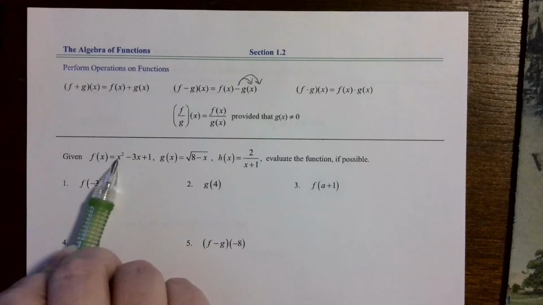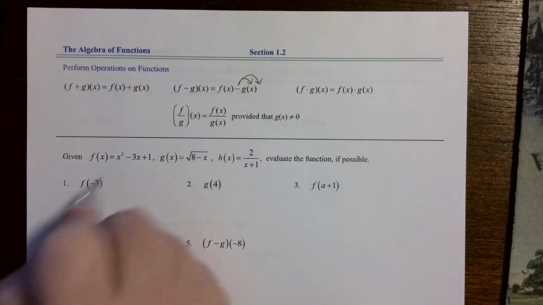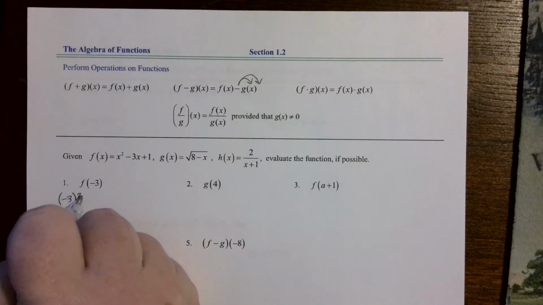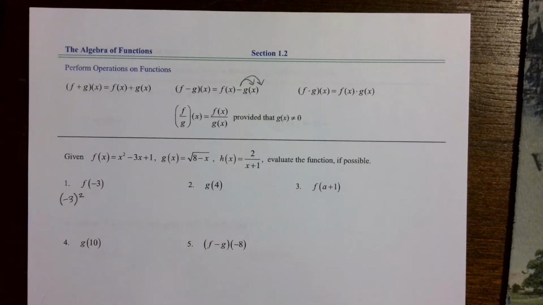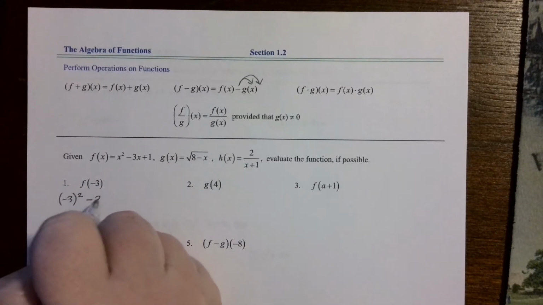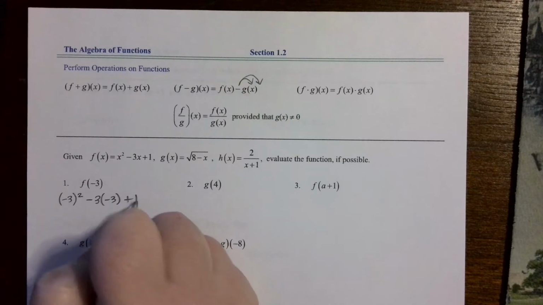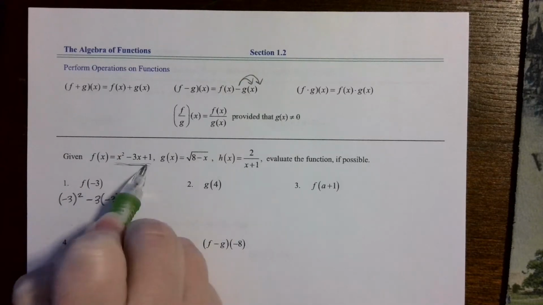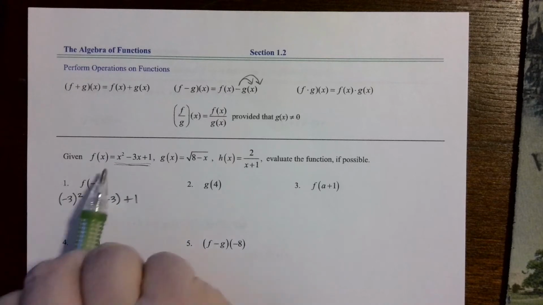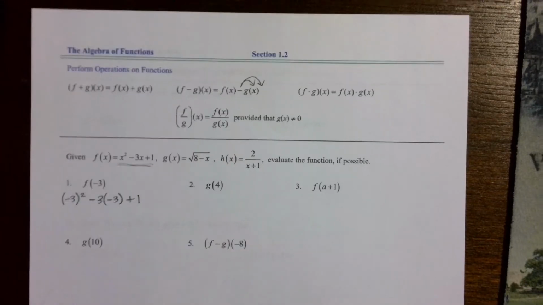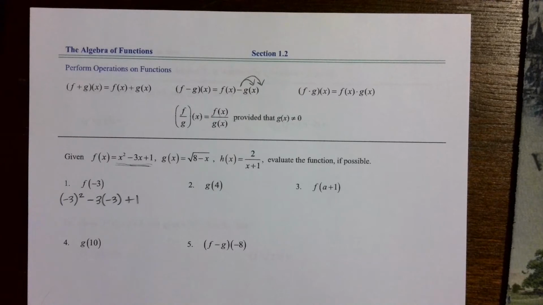Now, remember when you're putting it into a function, you need to put parentheses around what you're putting in. The reason is because negative 3 without parentheses squared is going to be negative 9. But negative 3 with the parentheses squared is going to be a positive 9. And it's the positive 9 we want, because we want negative 3 times negative 3, which we know to be positive 9. Then we have a minus 3 times our negative 3 and our plus 1. So all I did was take this f of x function, and anytime I saw an x, I replaced it with a negative 3. Substitution is what it's called.